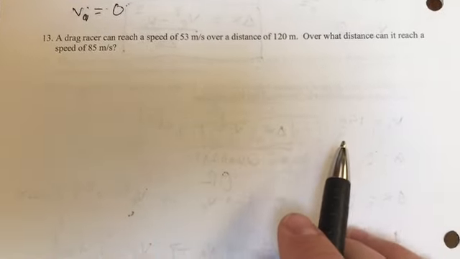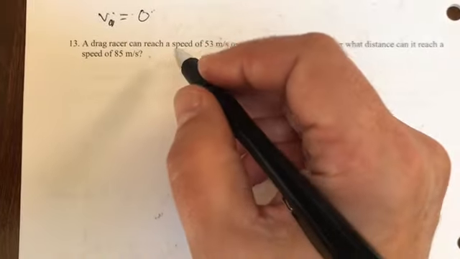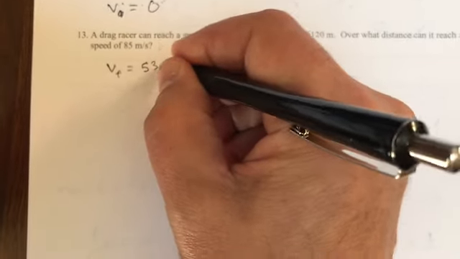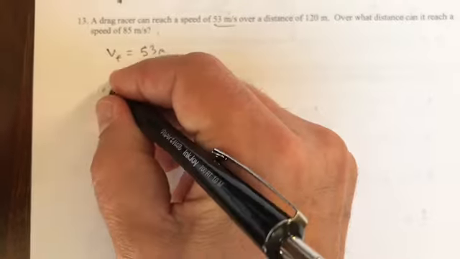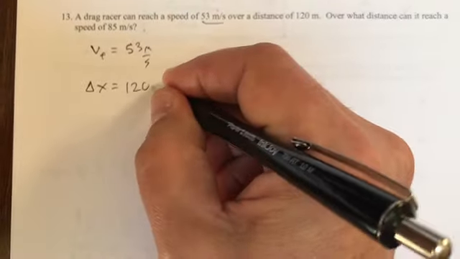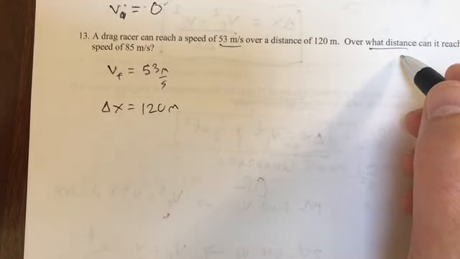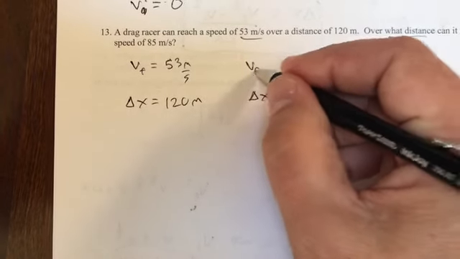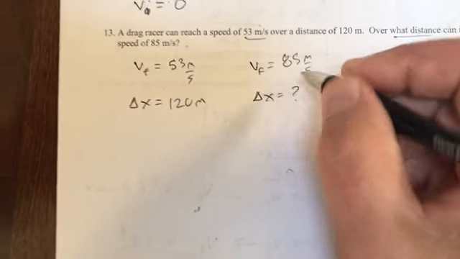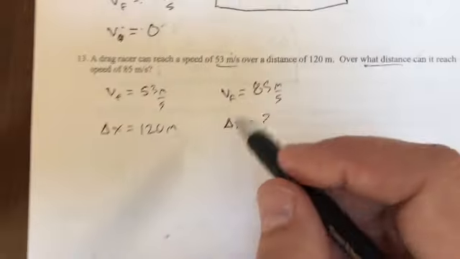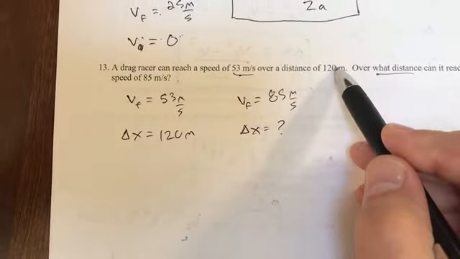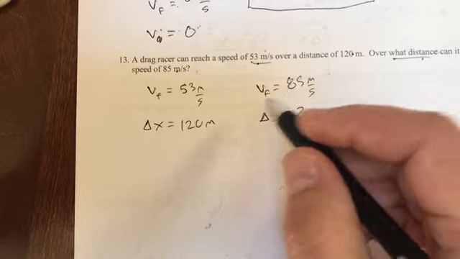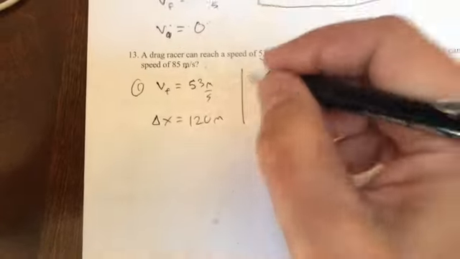If you're still actually with me 20 minutes into this, holy moly. A drag racer can reach a speed, that sounds like a final velocity, if it can reach that speed, 53 meters per second, over a distance, delta x, of 120 meters. Over what distance can it reach a speed of 85 meters per second? Now you might be wondering why I write this different. Because there's two situations. They say it can reach this speed if you have that much distance. So if you have a new distance, it can reach that speed. So two situations here. I'm going to call this situation 1, situation 2.